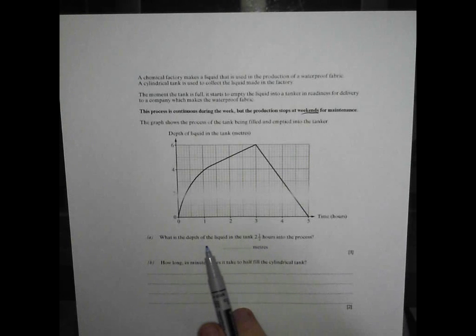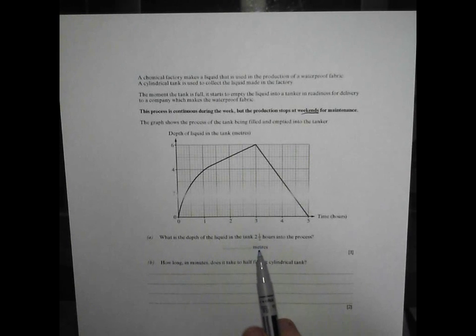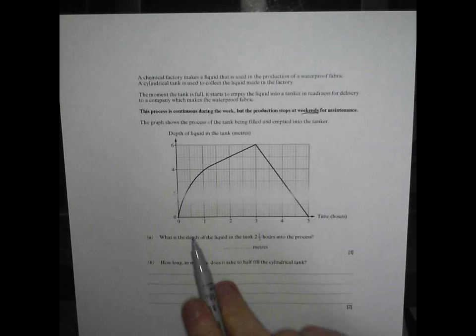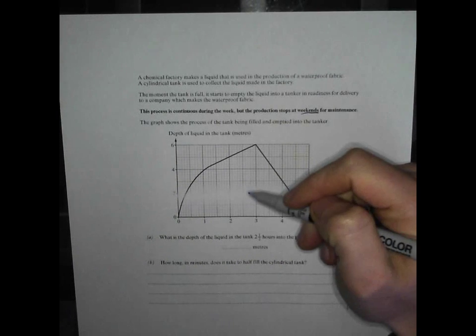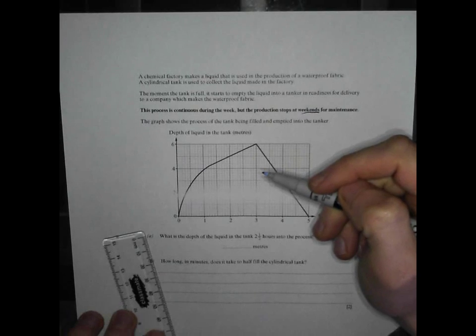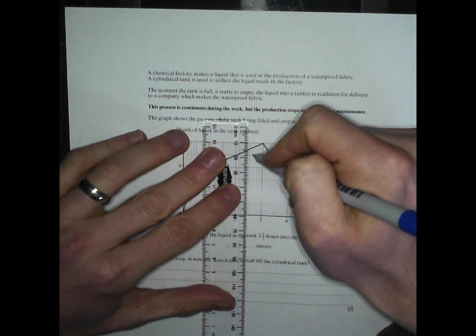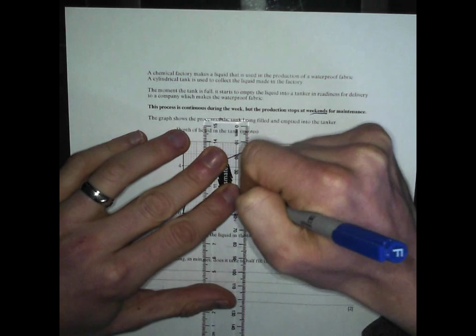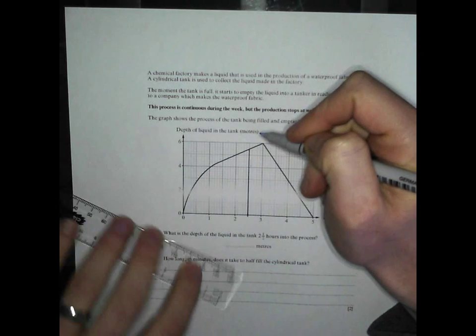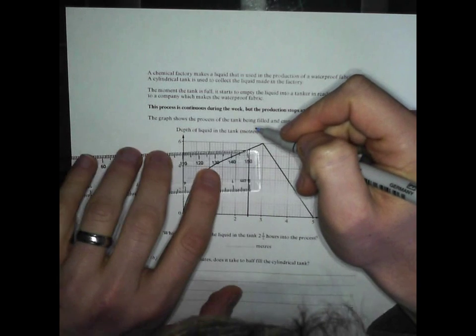What is the depth of liquid in the tank 2.5 hours into the process? So hours are along the x-axis. Let's go to 2.5 and let's be really careful how we read this. Now I'm going to be really precise here because I want to make sure I get my marks. So I'm going to draw that line up at 2.5 and see where it hits and go across.